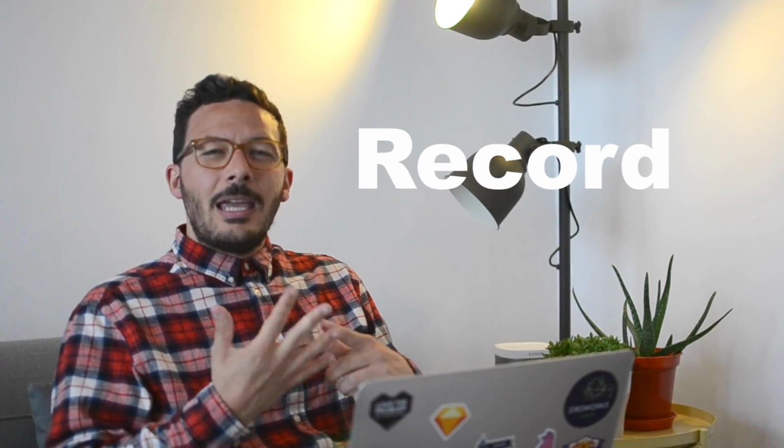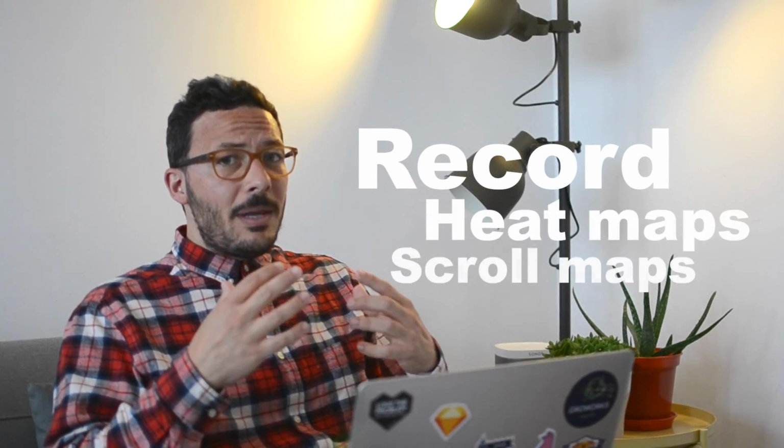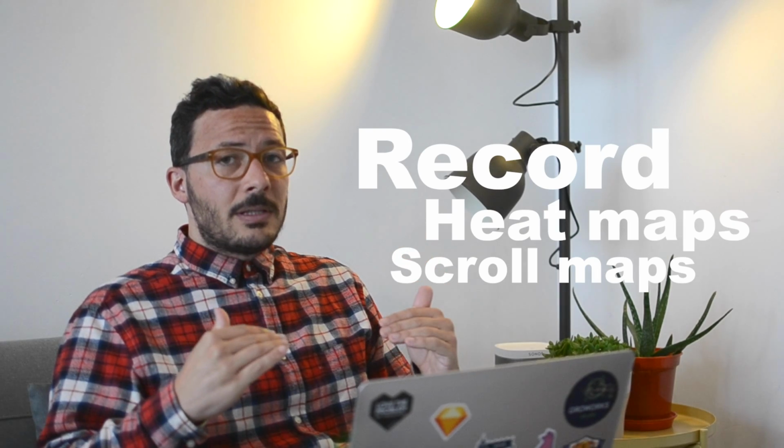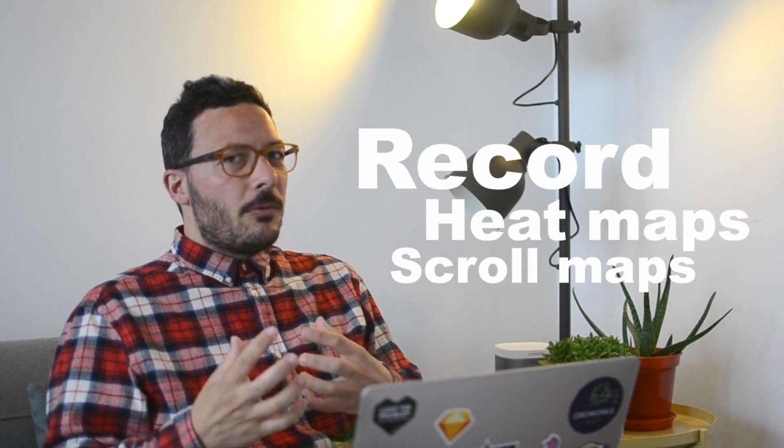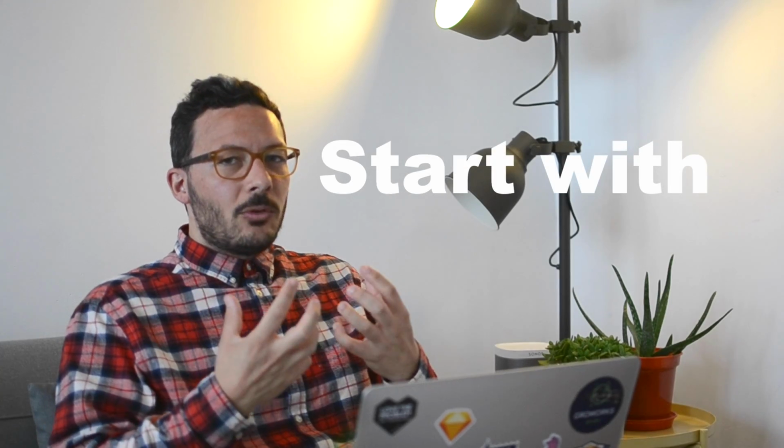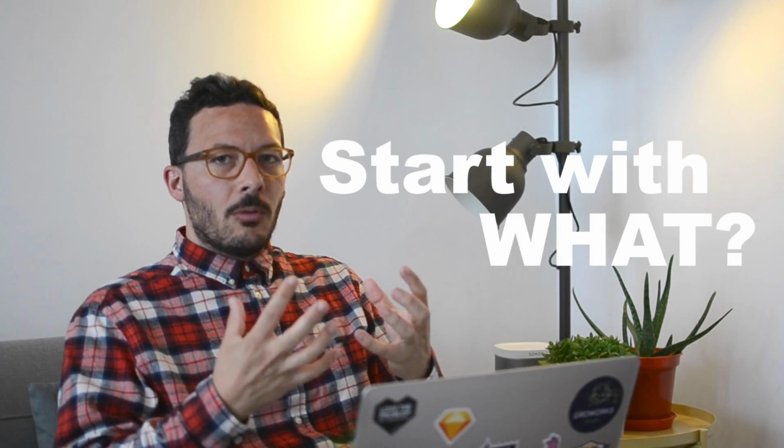Another thing is heat map and scroll map, so you will be able to see at what point the users stop scrolling or where they click. These are really powerful tools, but I've seen people using them a bit randomly. And if you don't always start with what you want to achieve, what you want to know from your users, you will get nothing out of that. A good way to use these tools is when you want to optimize a specific page. I want to show you an example here.